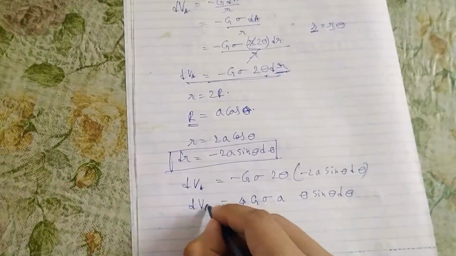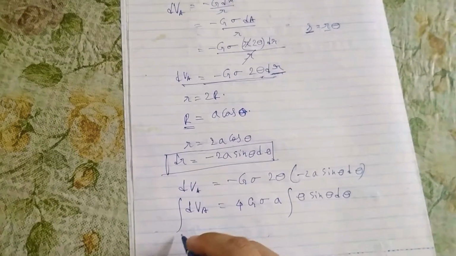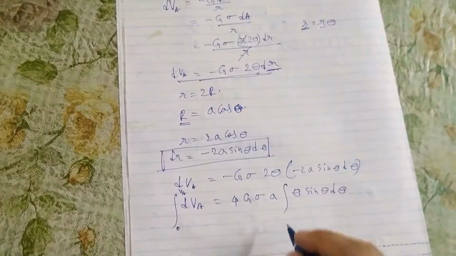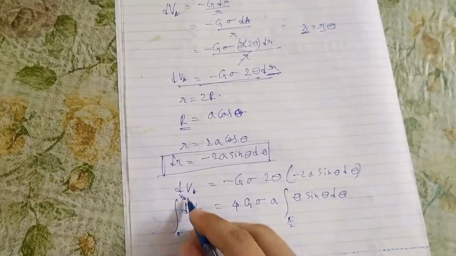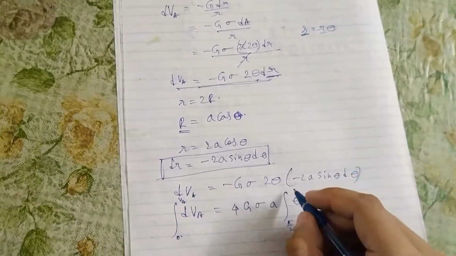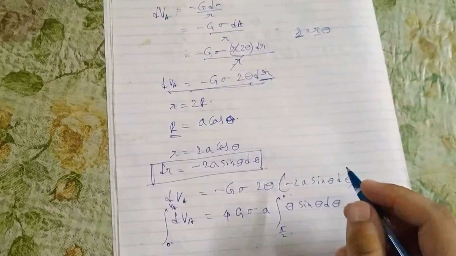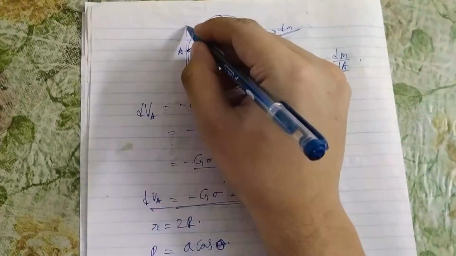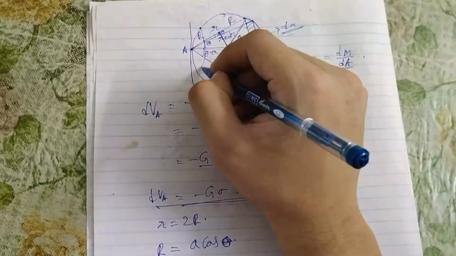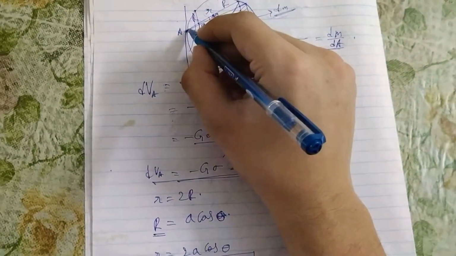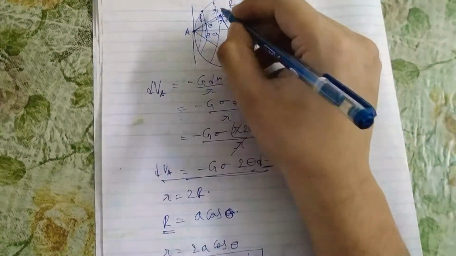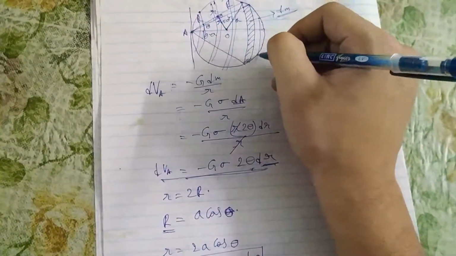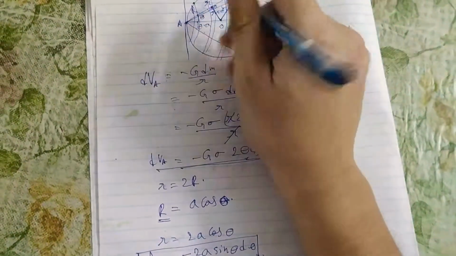If we now integrate this, the limits will be like this. It will be 0 to VA, and this will be 90 degrees to 0 degrees. How? Here, when this theta becomes 90 degrees, the arc length will be like this. Then as the angle reduces, the arc length will be like this, and when the angle becomes 0, the arc length will be like this. So this way we can cover the whole disk.